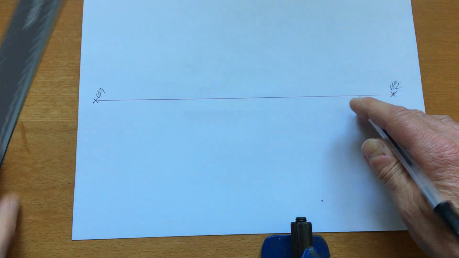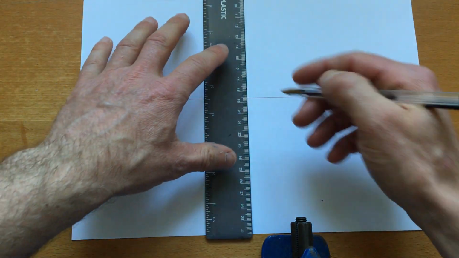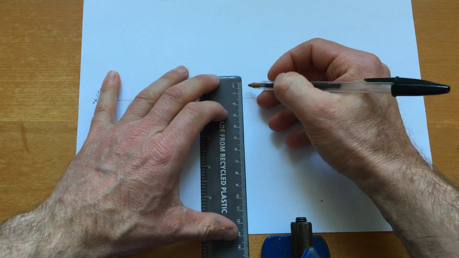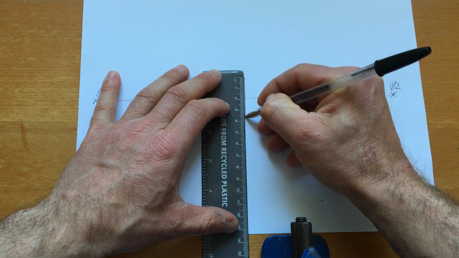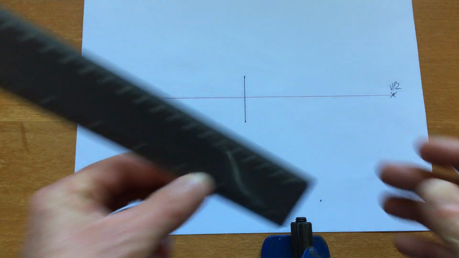If I then draw, for argument's sake, we talked about the height and the position of this vertical line, but let's say I draw a vertical line. I'm using an A4 piece of paper, so I'm just going to draw it roughly in the middle, and I'm going to draw it 4 centimeters in length, so with 2 centimeters above, 2 centimeters below.